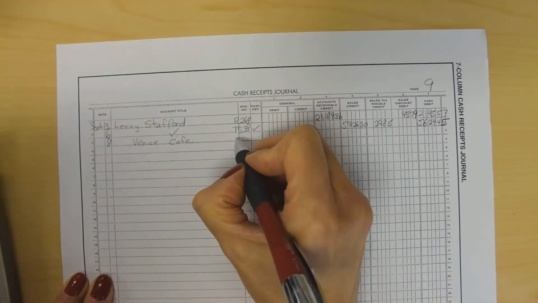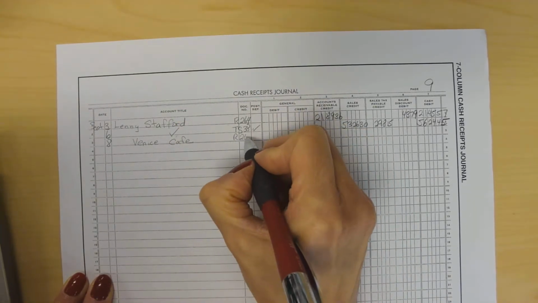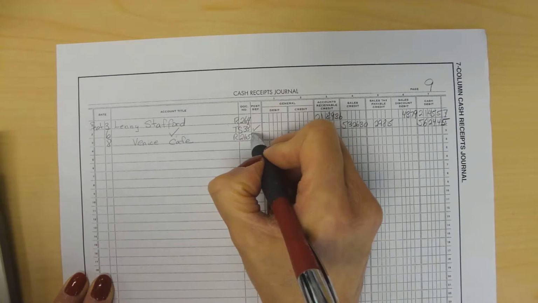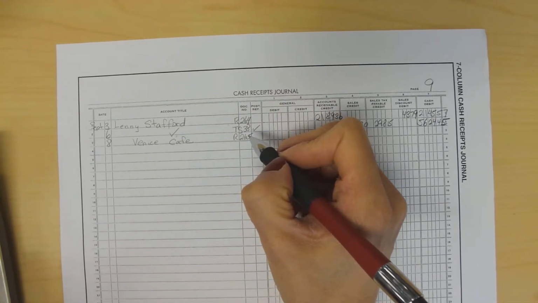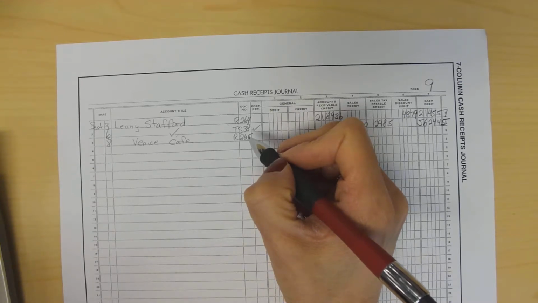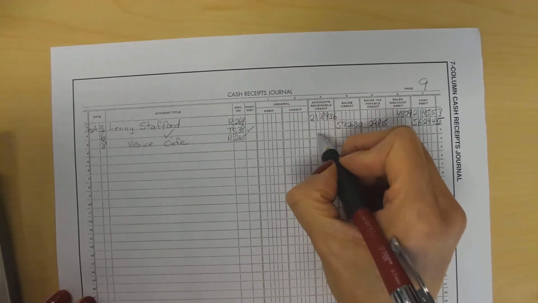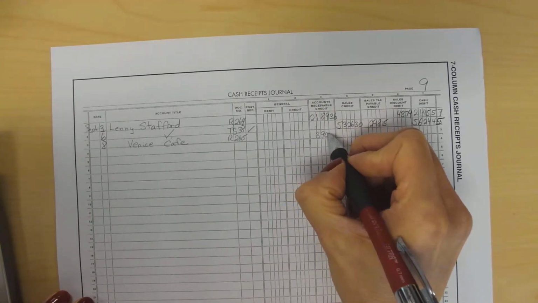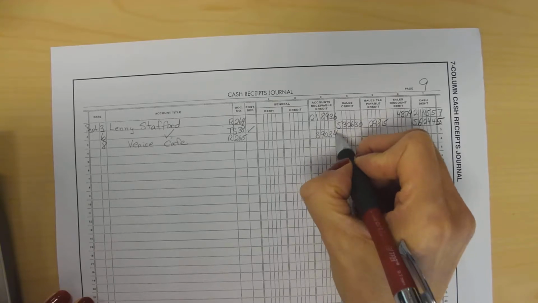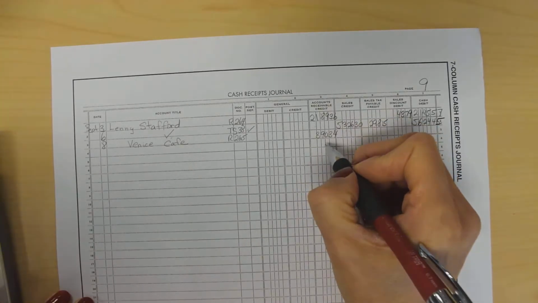It is receipt number 265. And it says that the original invoice was $390.34. So that's the total amount they originally owed us. So we'll put $390.34 in accounts receivable credit.